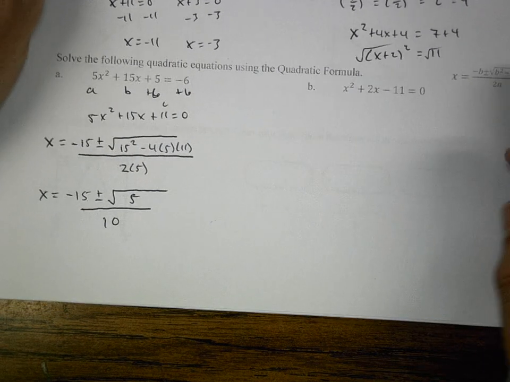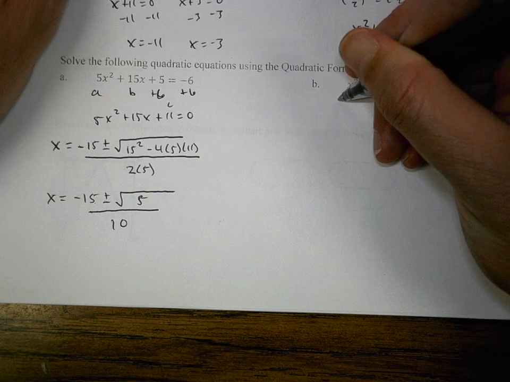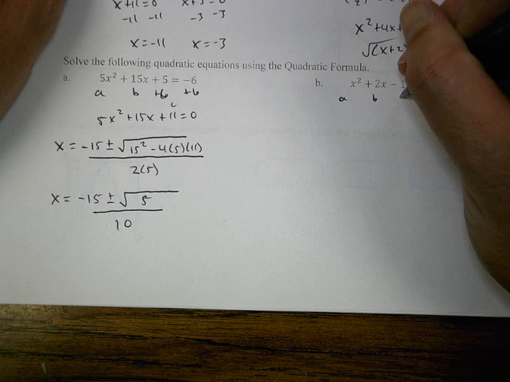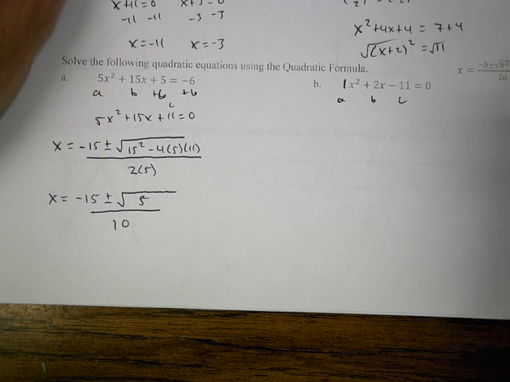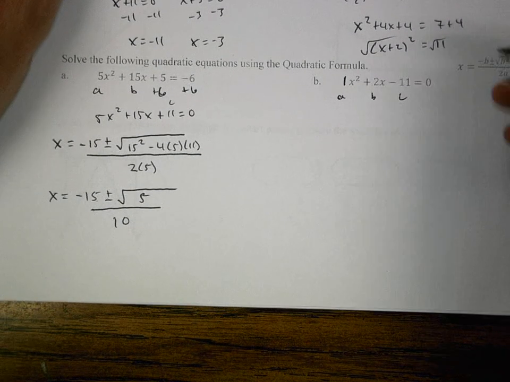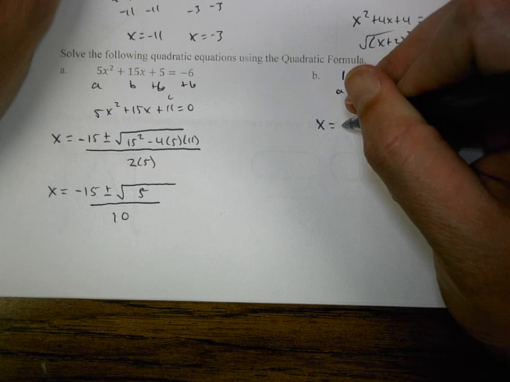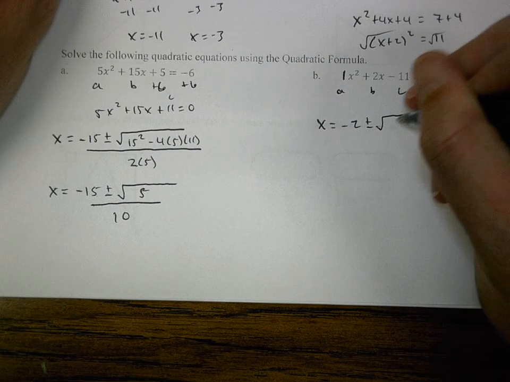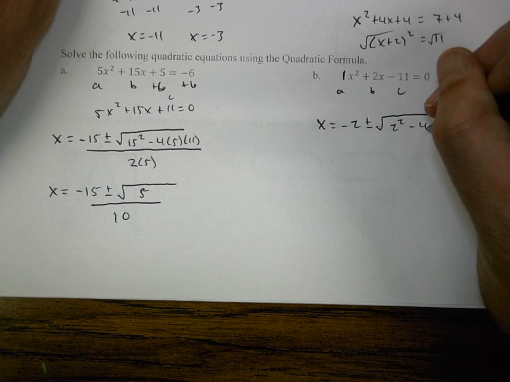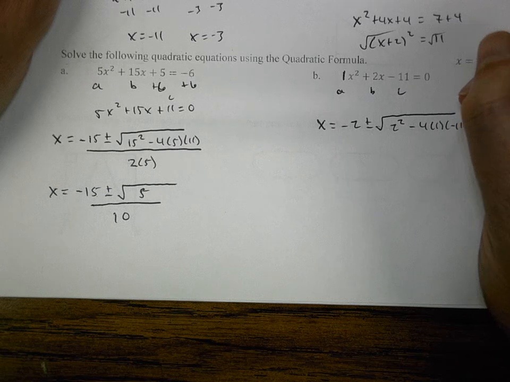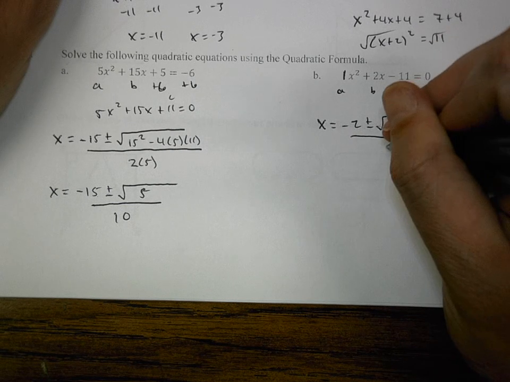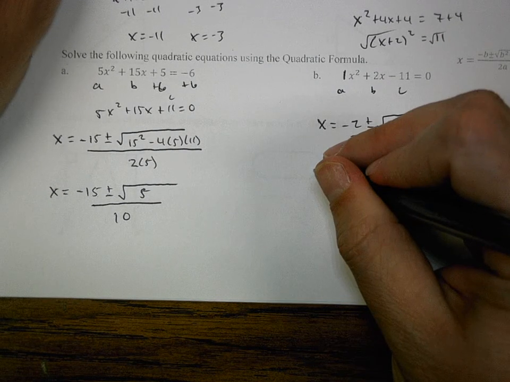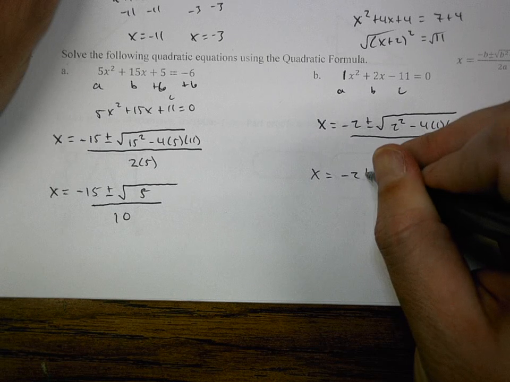For part B, again, it's equal to 0, so we can do a, b, and c. That's a 1 in front of the x squared, so our a value is 1. So x equals negative 2 plus or minus the square root of 2 squared minus 4 times 1 times negative 11, all over 2 times 1. Let's clean it up a little bit.